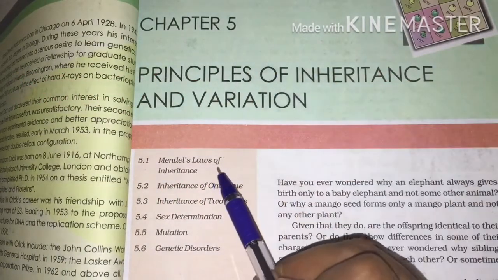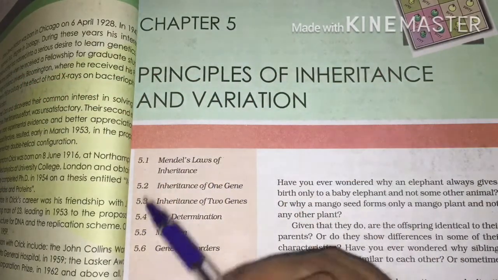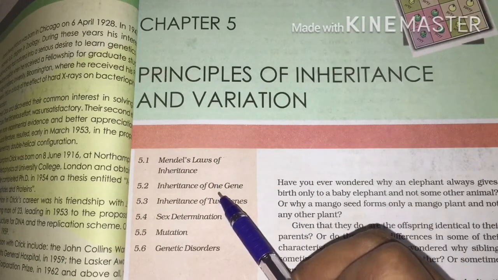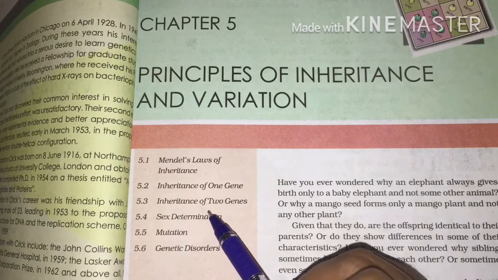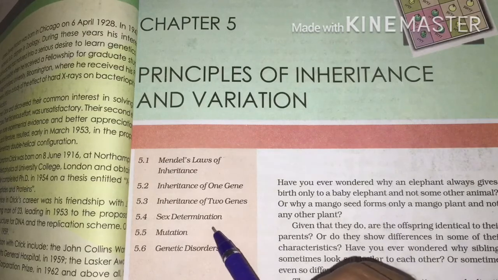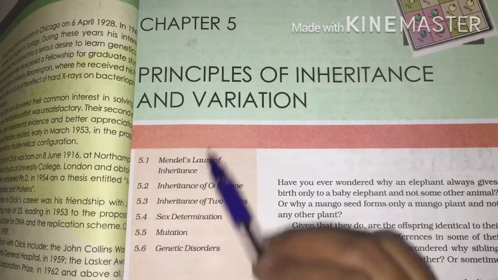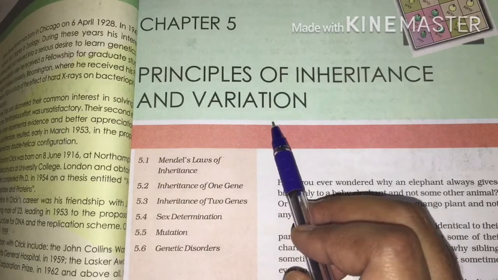In this, the topics covered are Mendel's laws of inheritance. The second one is inheritance of one gene. Next, inheritance of 2 genes. Then come sex determination, mutation and genetic disorders. These are the topics covered in principles of inheritance and variation.